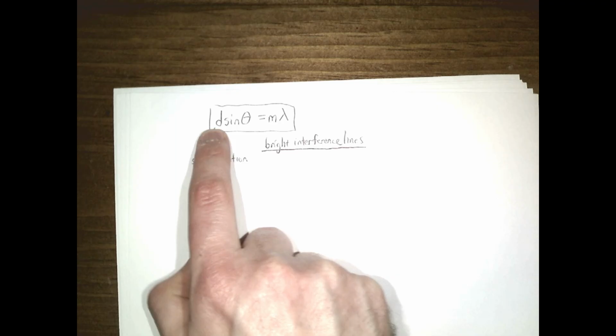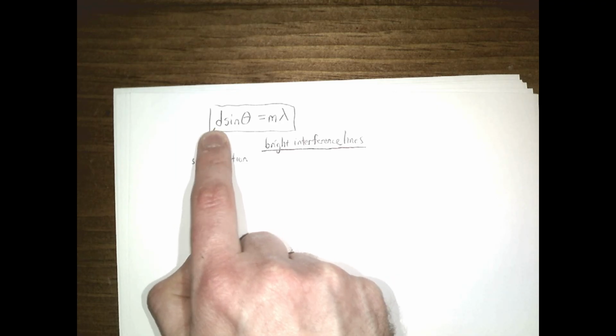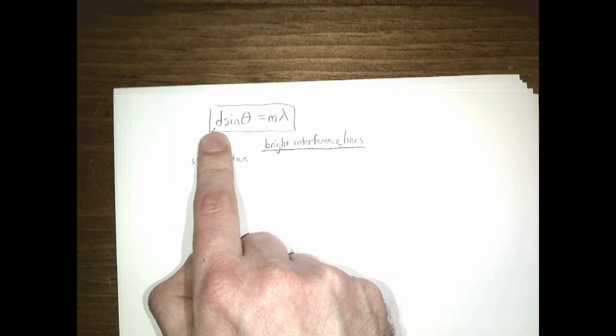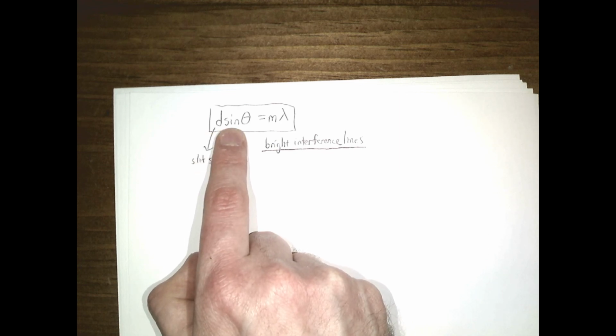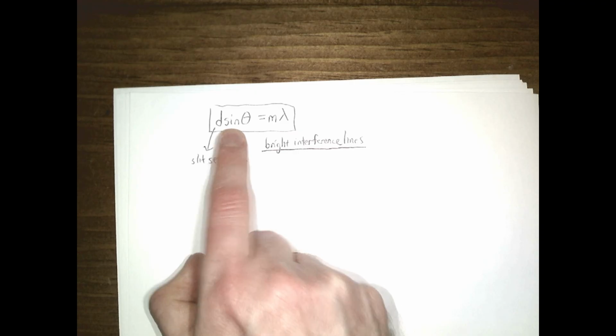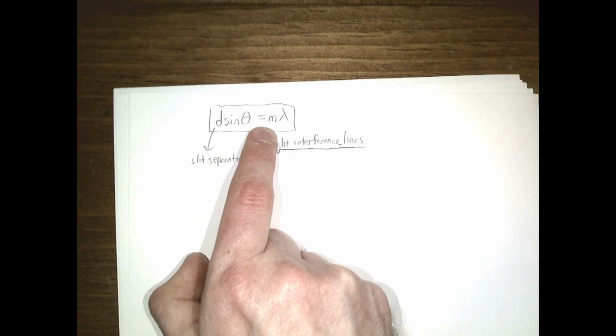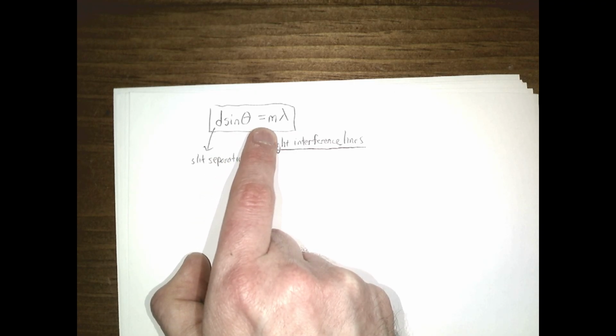We have some length that's privy to our system, whether it's the separation or the slit size itself. We have the sine of the angle, being what angle you will find that feature at, equals m, just a number, 1, 2, 3, 4, 5, and so on, times the wavelength. This comes from looking at how the light interferes.